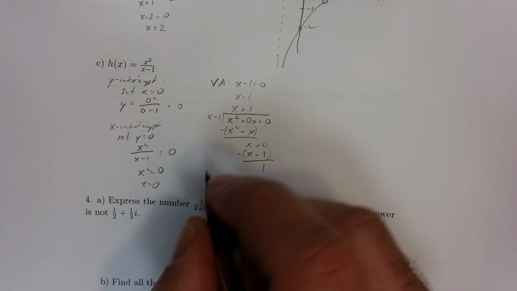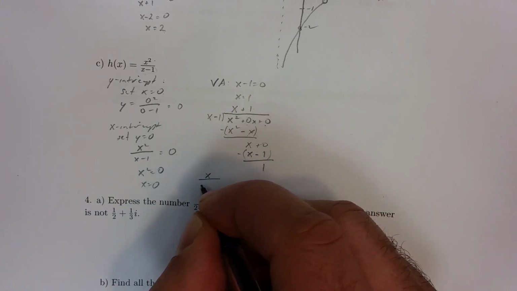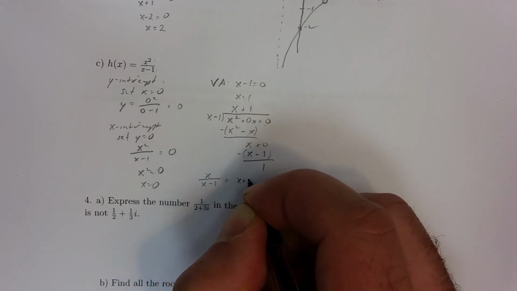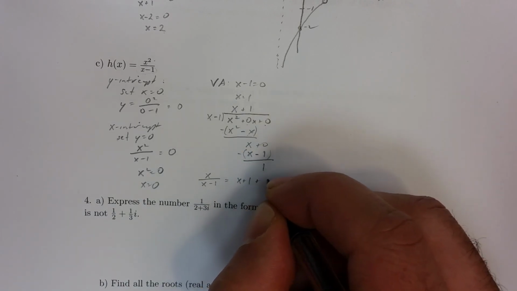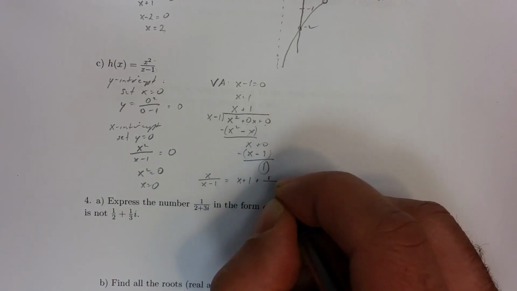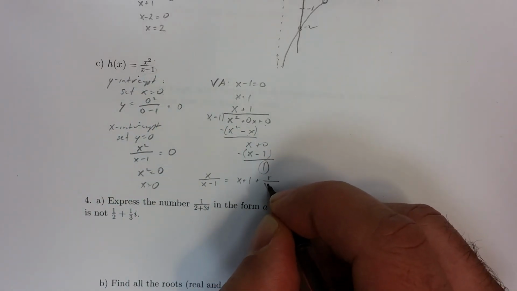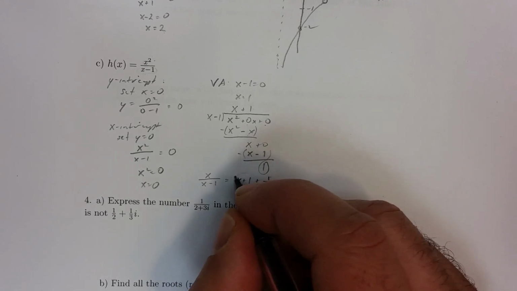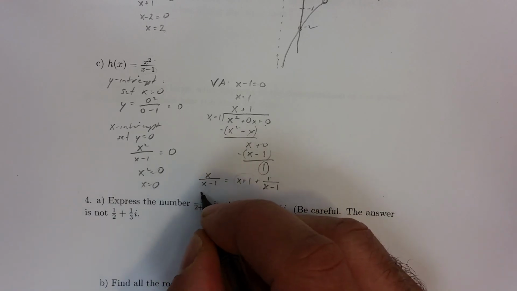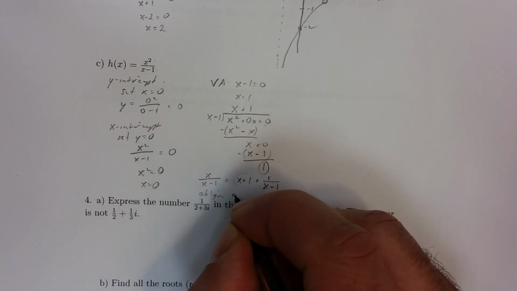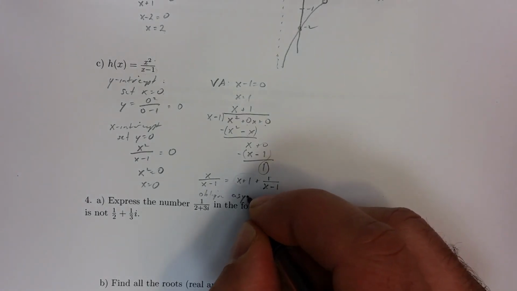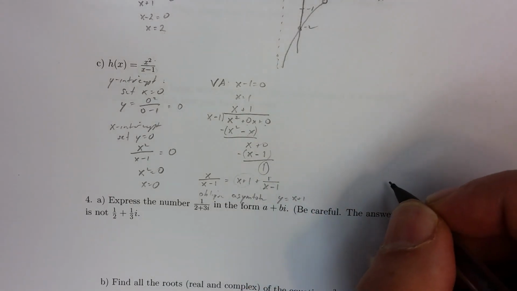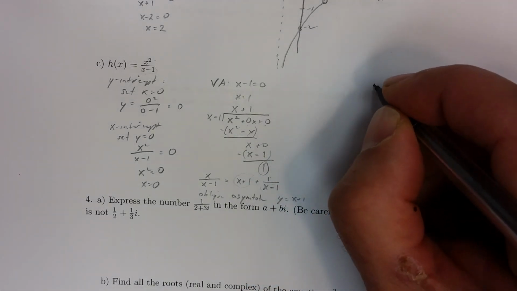So what that means is that x squared over x minus 1 is equal to x plus 1 plus this number, so 1 over the original denominator, x minus 1. You can still see the vertical asymptote right there. This, by the way, is your oblique asymptote. So we have an oblique asymptote at y equals x plus 1. So we're pretty much ready to graph this thing now. Let's draw on some axes.